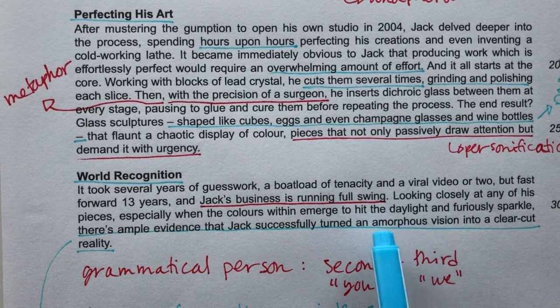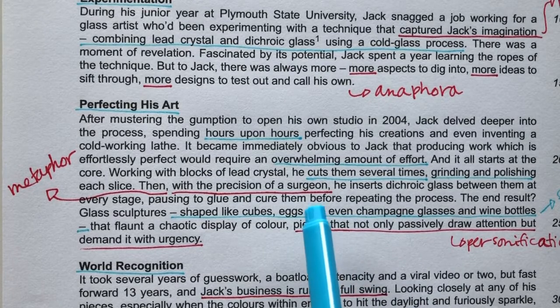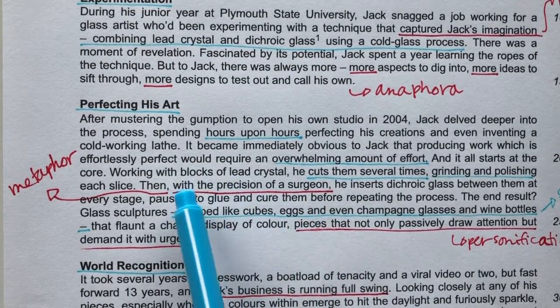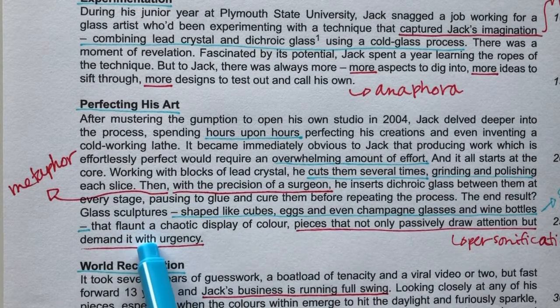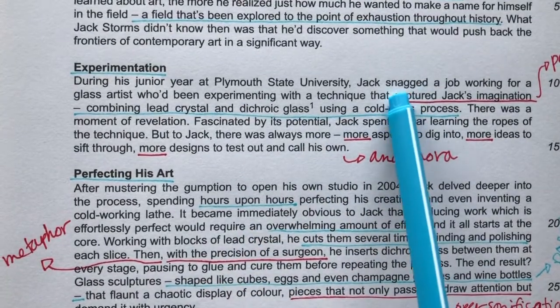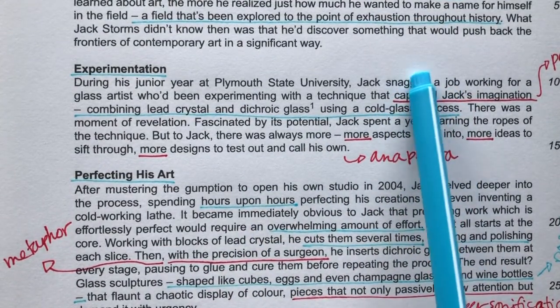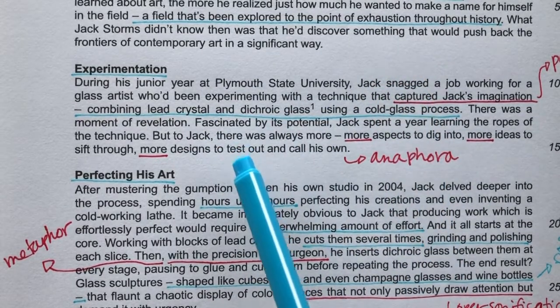Okay, and if we can look at another pretty complicated word that I spotted, he snagged a job, we could just say he got a job. So snagged.